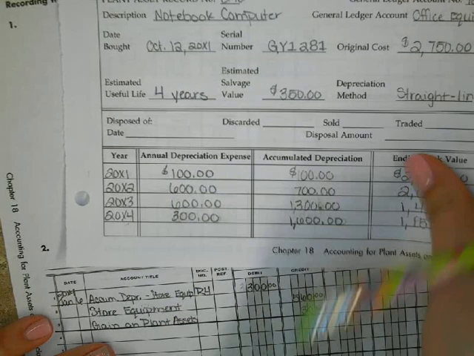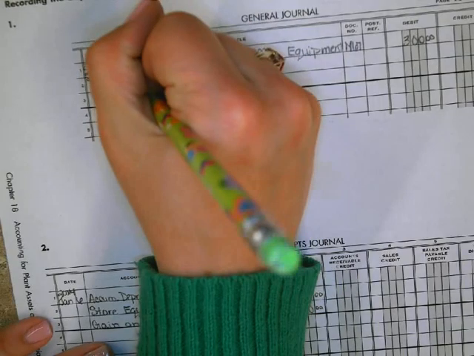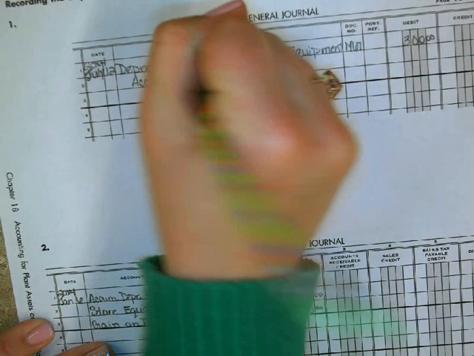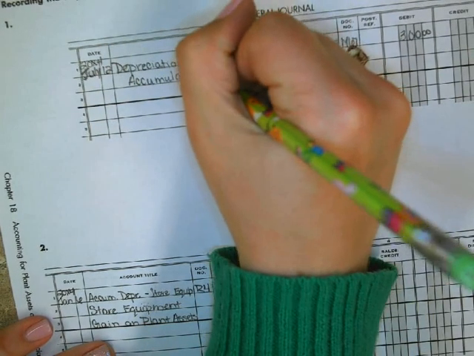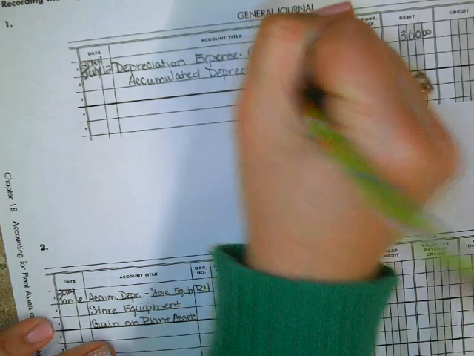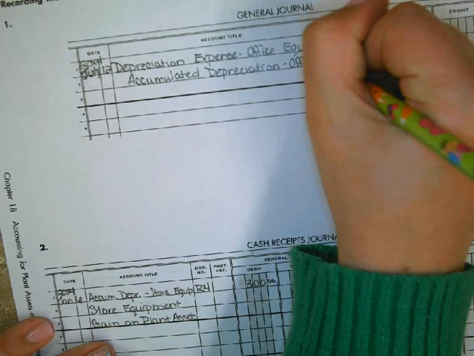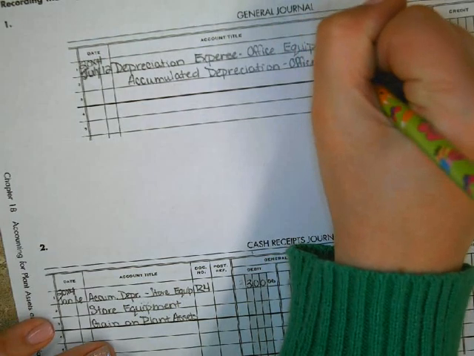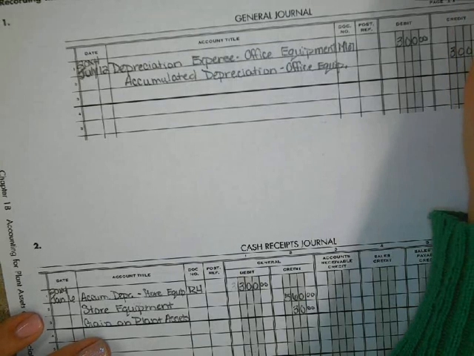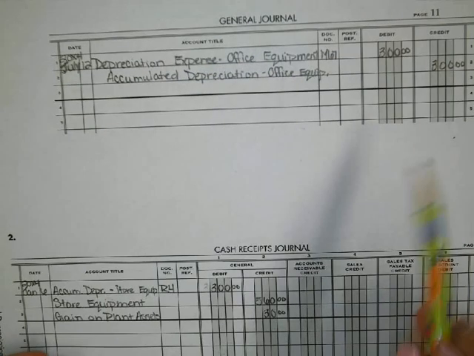Okay, so now once I've journalized that additional depreciation that I have for that year, now I can go in and I can record my cash receipt that I received. So this is July 12th. And how much cash am I receiving? I'm receiving $800. So for me, it's just easiest to write in that cash debit right away. Make sure you are writing it on the correct line.